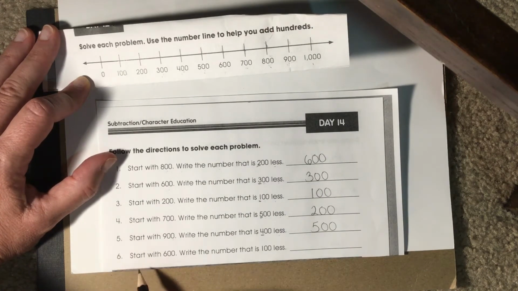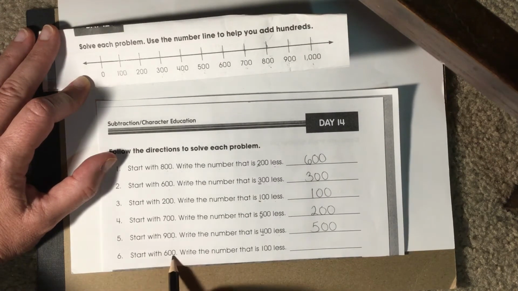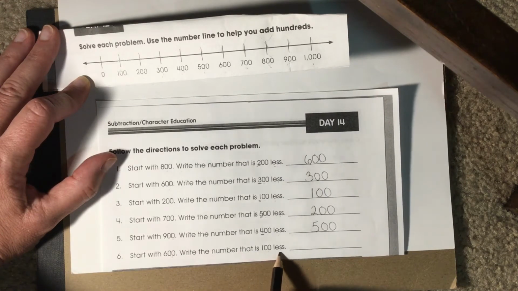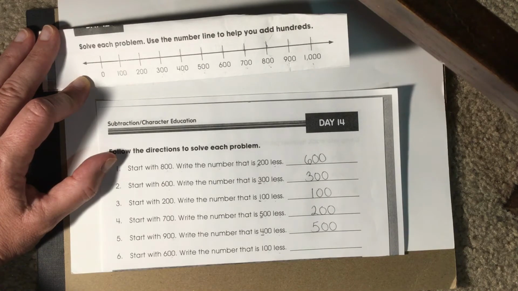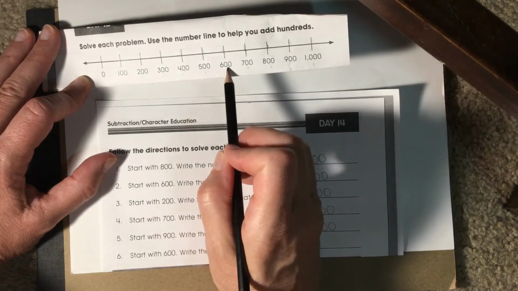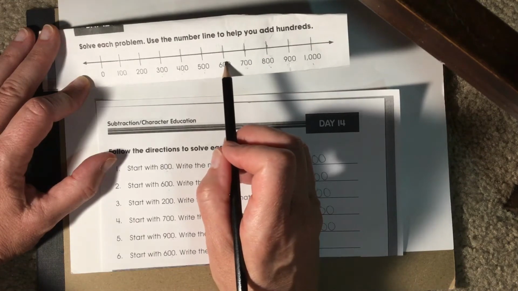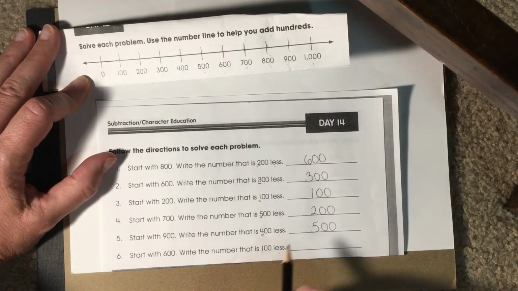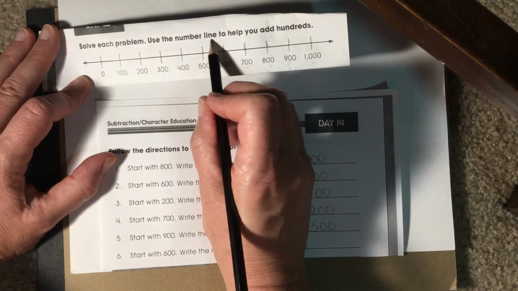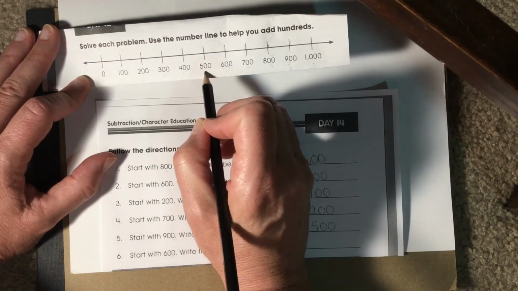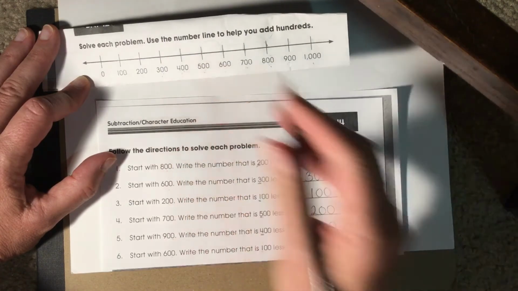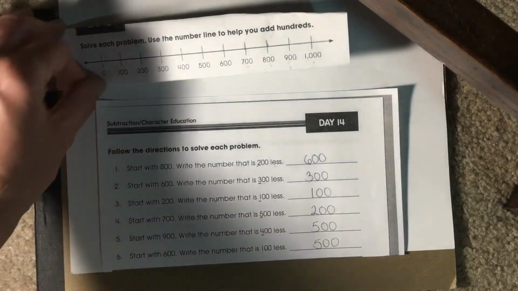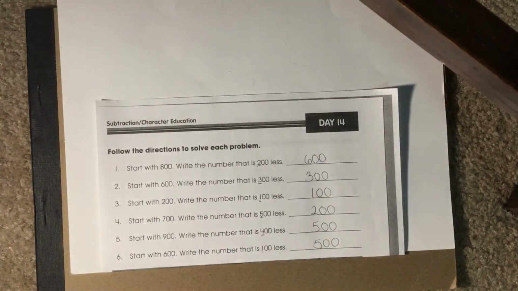Number 6. We are going to start with 600 and write the number that is 100 less. We start with 600 and we will move or jump 1 time to the left. 1 time. So our answer is 500. Excellent. Very good on that.